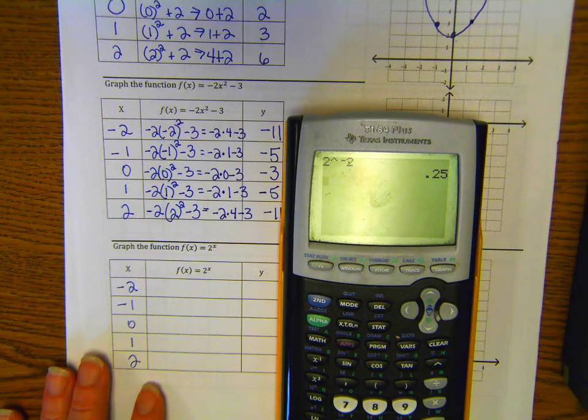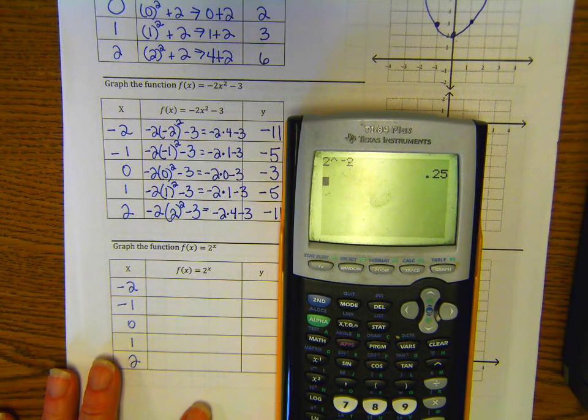Oh, did you get the same thing as me? Guys, part of this is just a calculator thing. Make sure you know how to type this in your calculator. Okay, you don't have to do them in your head quite yet.